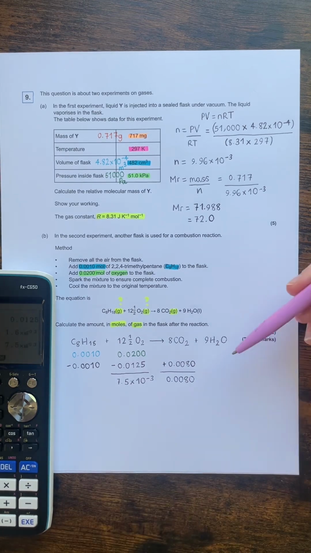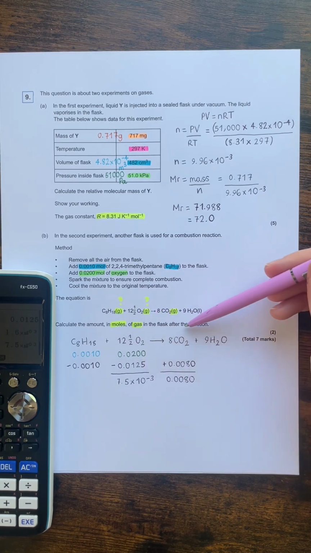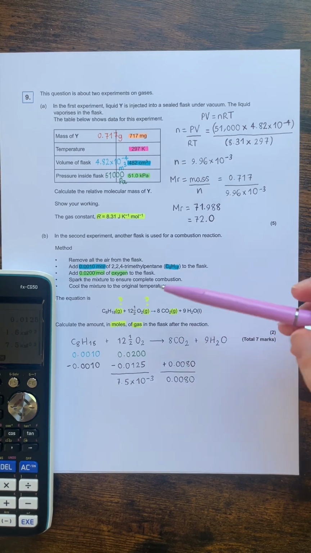And as I said, we don't need to look at the water here because the water here is a liquid, and we're asked about the moles of gas in the flask after the reaction, and the water here is liquid water, not water vapour, so we can completely ignore the 9 waters that we have here.